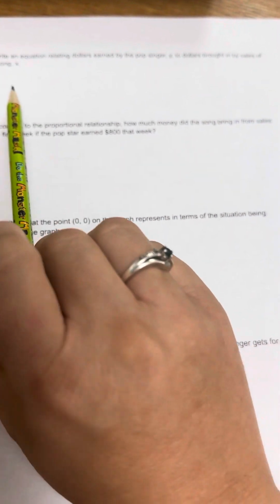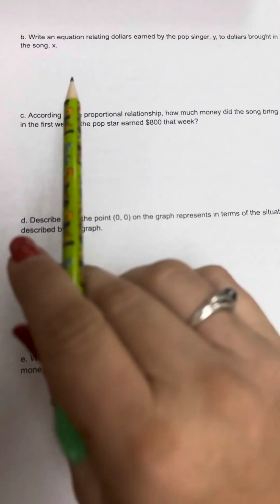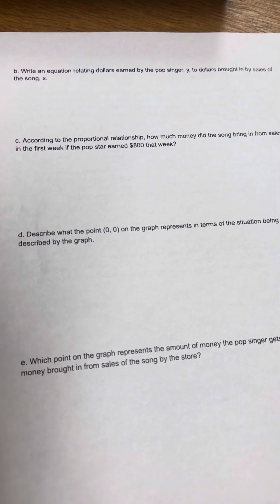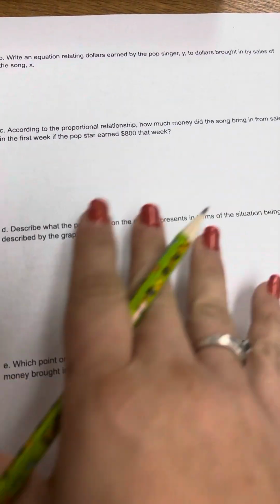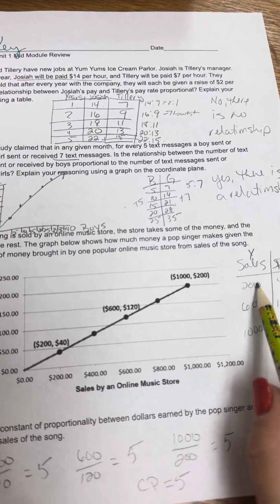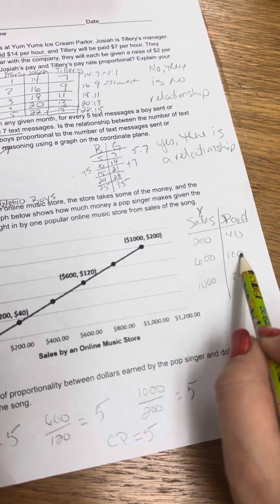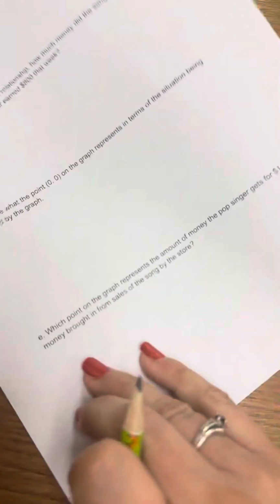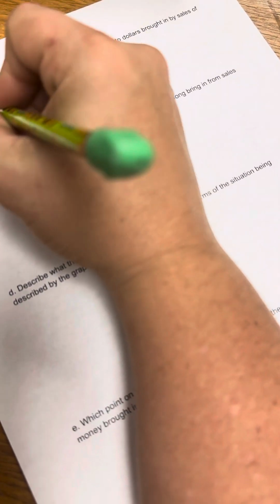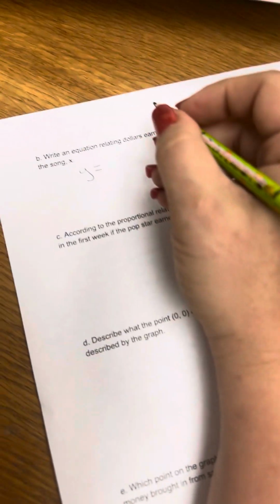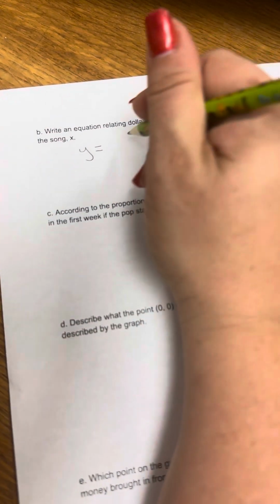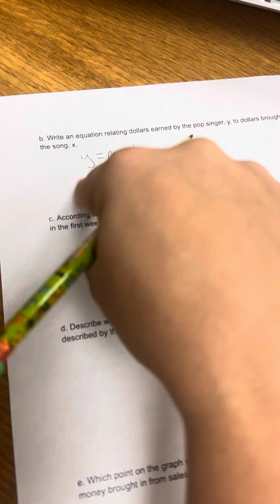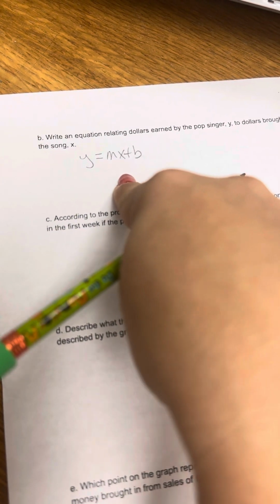So it says, write an equation relating dollars earned by the pop singer Y to the dollars brought in by sales of the song X. So if we look back here, we have our sales as X, our money paid is Y. So we're trying to figure out how much money we have. Y equals, typically, and I don't know if you've learned this, but the equation for a line is Y equals mx plus b. We're going to use that information.